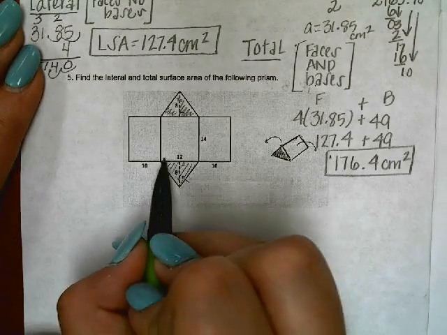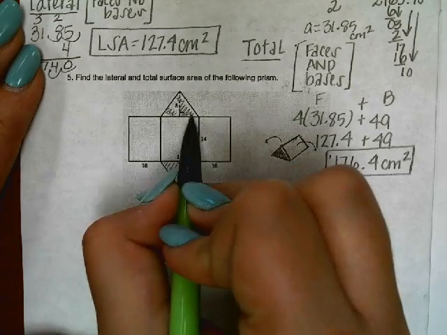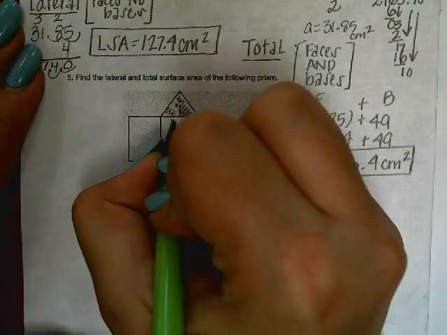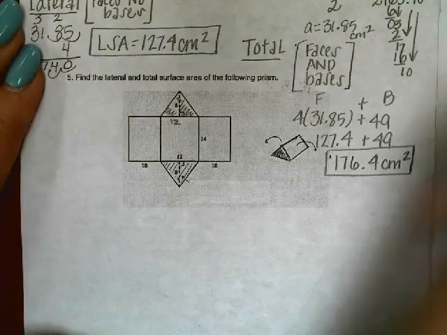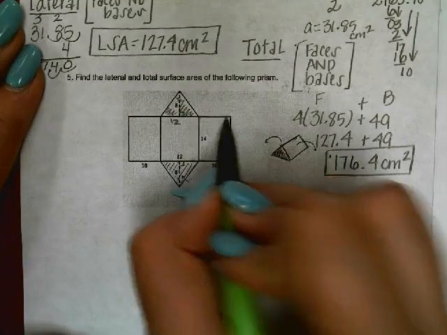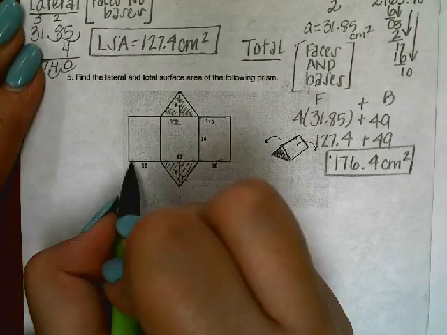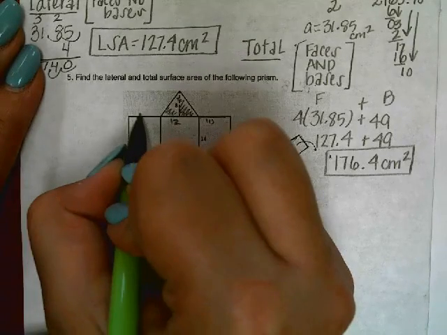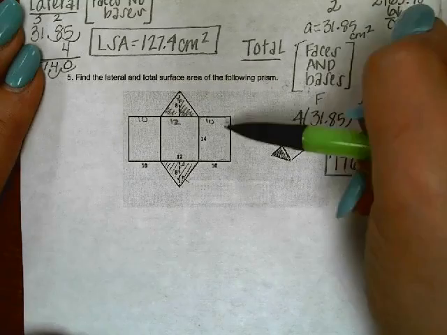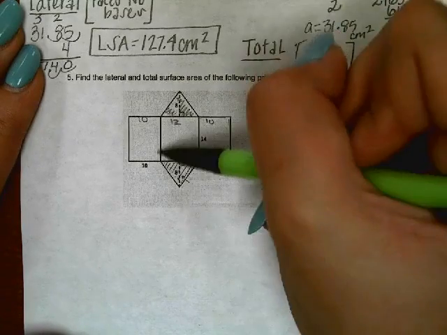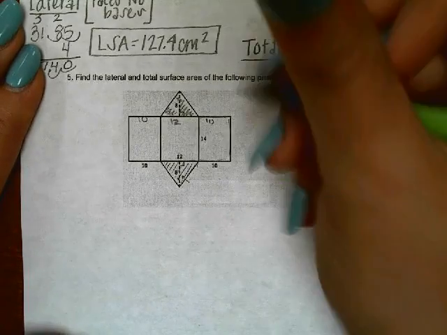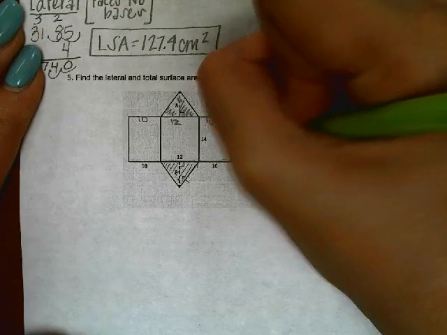So if this is 12, then this top piece is also going to be 12. If this is 10, this top piece is also going to be 10. Same thing here. This piece is 10, this piece is also 10. And since these are all level, if you notice this one's 14, every single one of these is also 14.